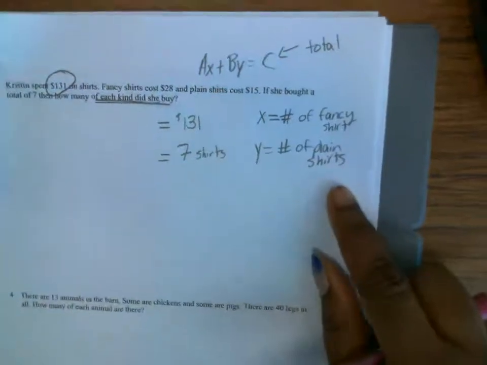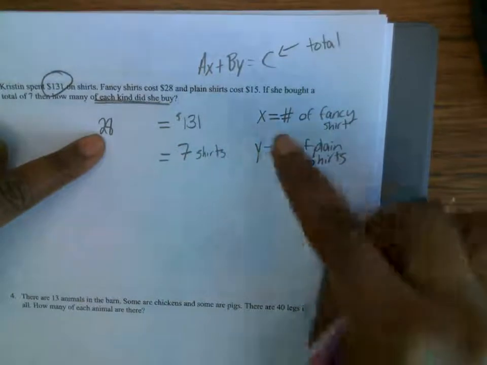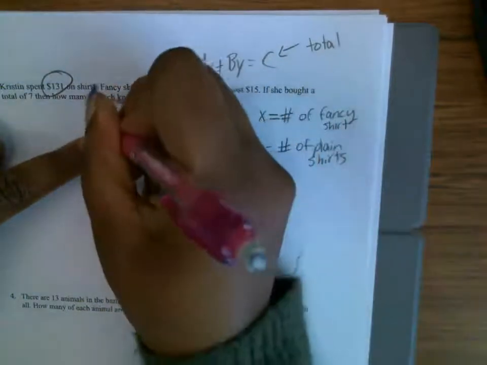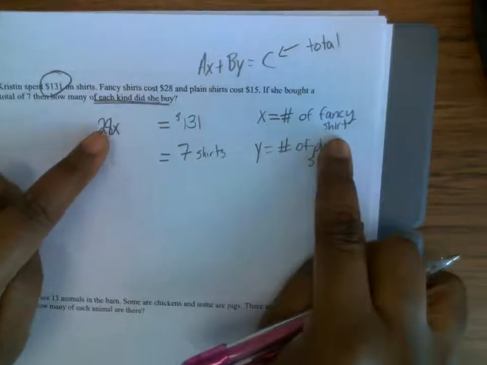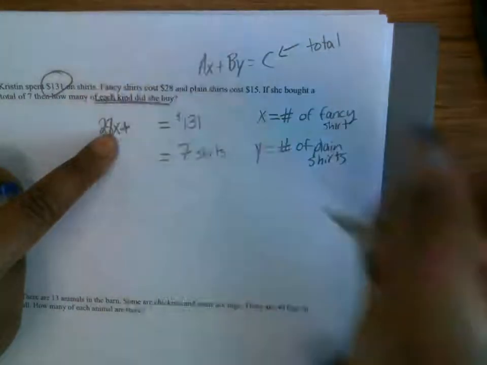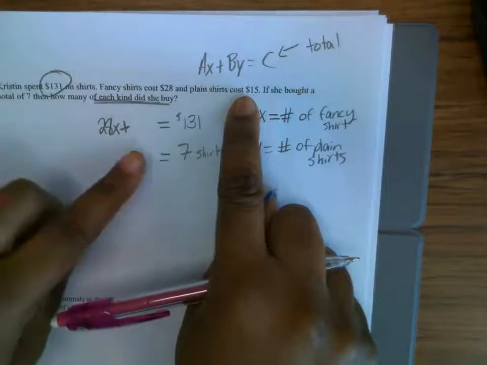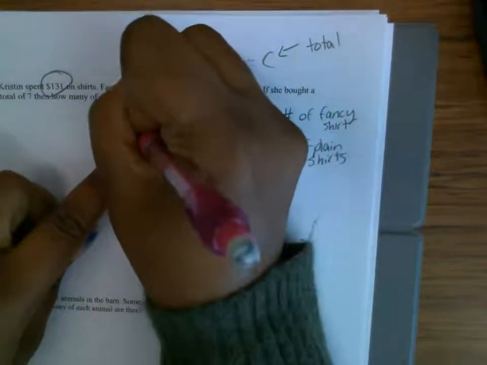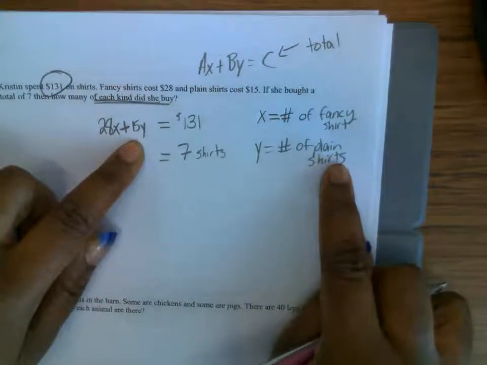So that is represented by this $28 times X, because that's the number of fancy shirts, and each fancy shirt costs $28, plus the cost of the plain shirts, which is $15. So I got $15 times the number of plain shirts she bought.